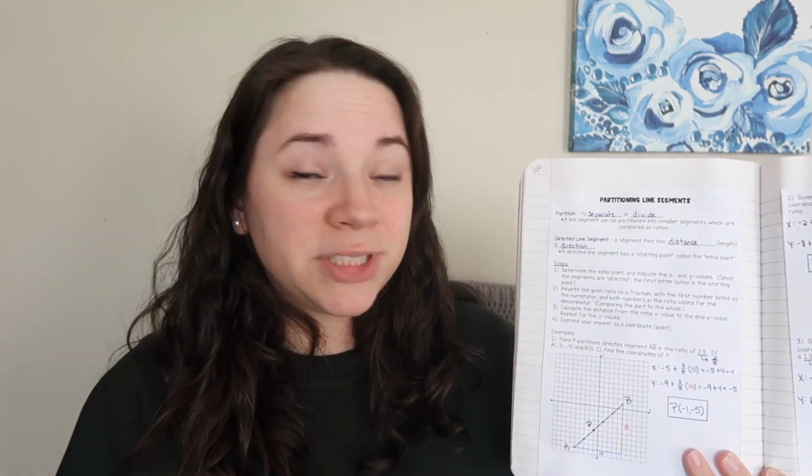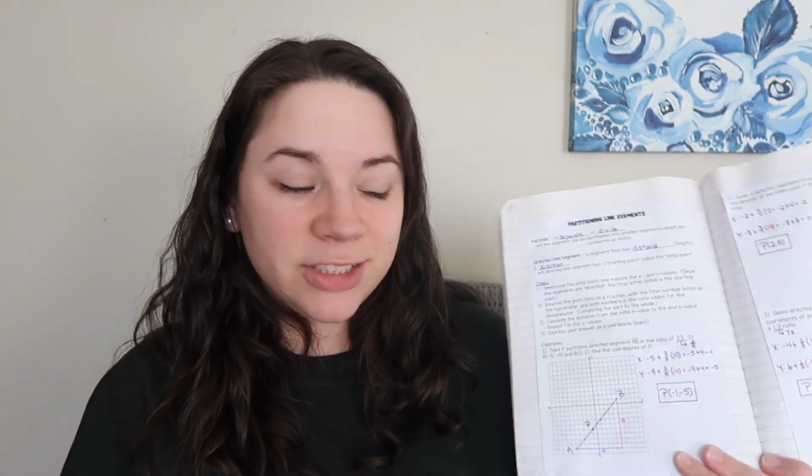Then we have partitioning line segments, which is one of those topics where I did not learn this in school. Like, I had to teach this to myself to be able to teach it to students, because this was so new when I think it was Common Core came about. We had to start doing this. Actually, that's definitely what it was.